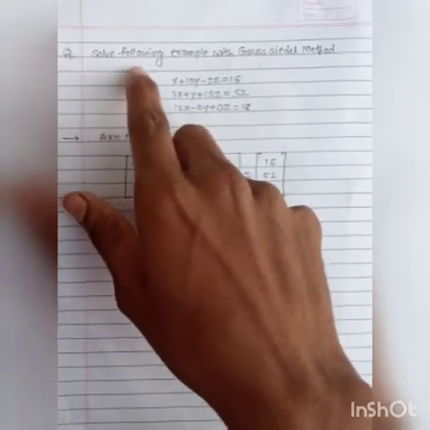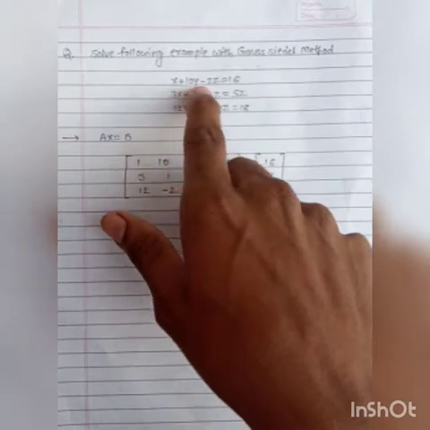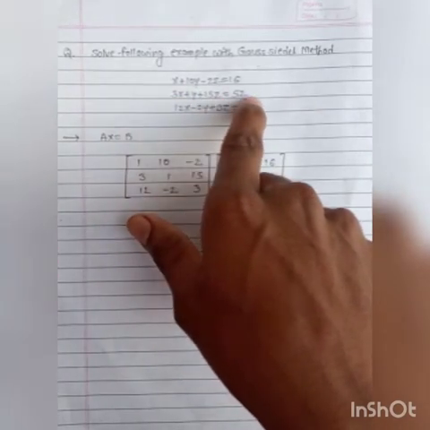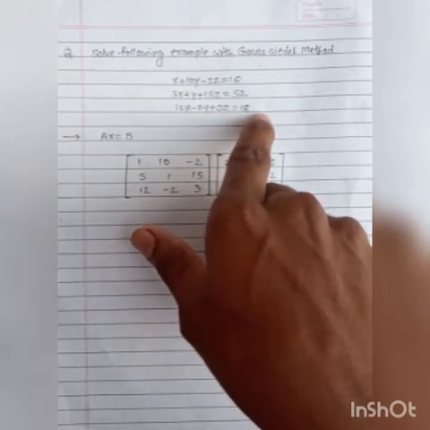So today we are going to see a problem which is based on the Gauss-Seidel method. Our question is: solve the following example with the Gauss-Seidel method, and we have x plus 10y minus 2z equals 16, 3x plus y plus 15z equals 52, 12x minus 2y plus 3z equals 18.